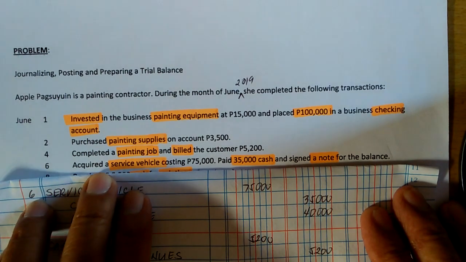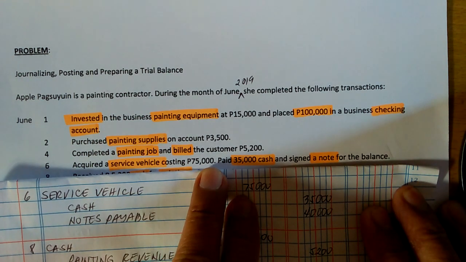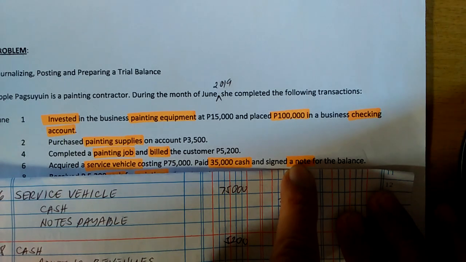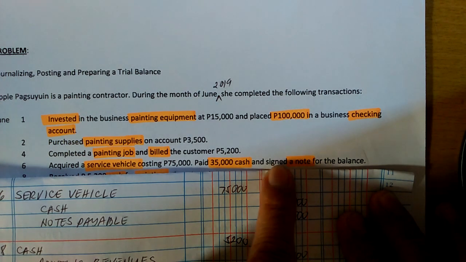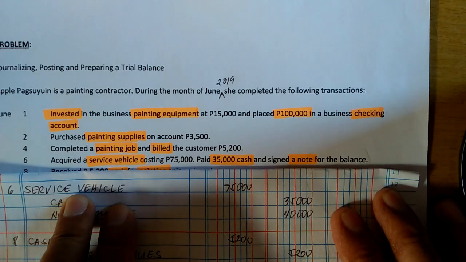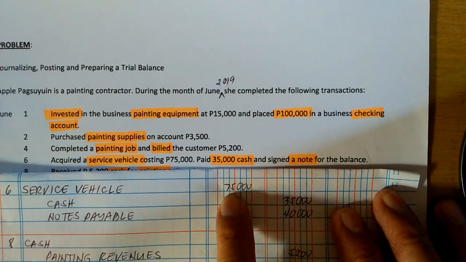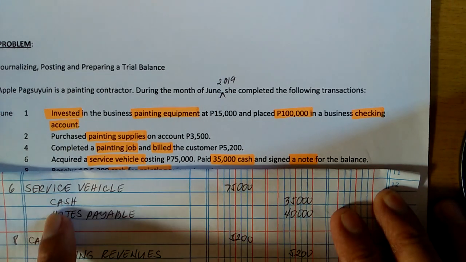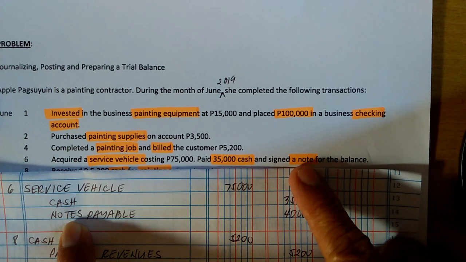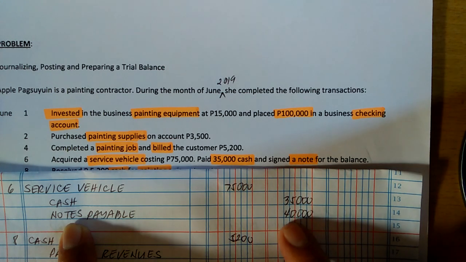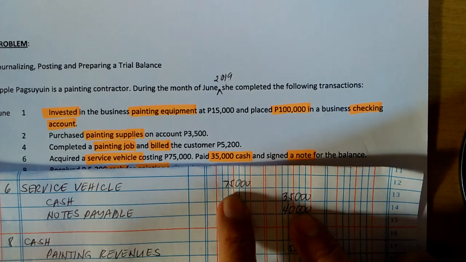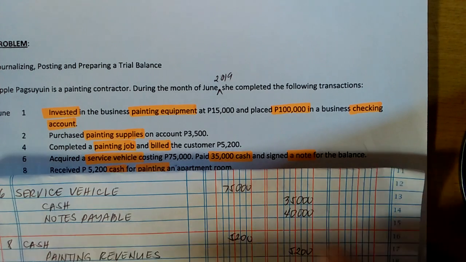On June 6, the transaction is: acquired a service vehicle costing 75,000. Paid 35,000 in cash. Signed a note for the balance. So it was not a full payment for the service vehicle. The entry: debit service vehicle, 75,000. Credit cash, 35,000. And for the balance, issuing a note, credit notes payable, 40,000. So 35,000 cash plus 40,000 notes payable is 75,000. This is a compound entry.